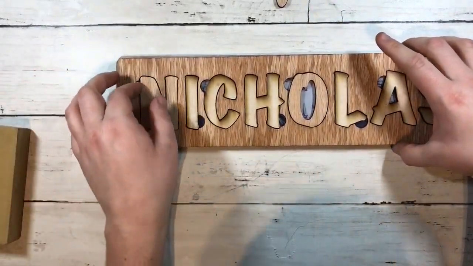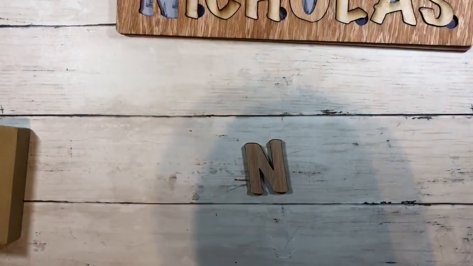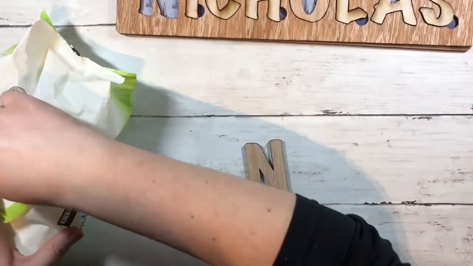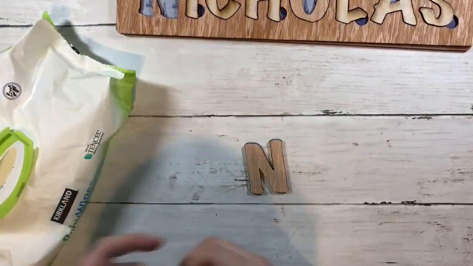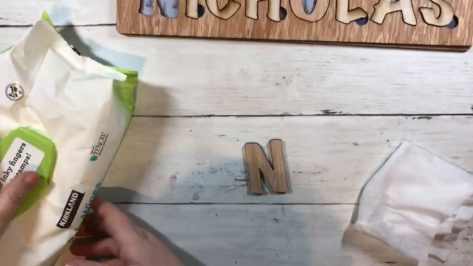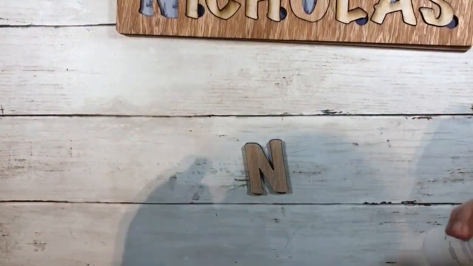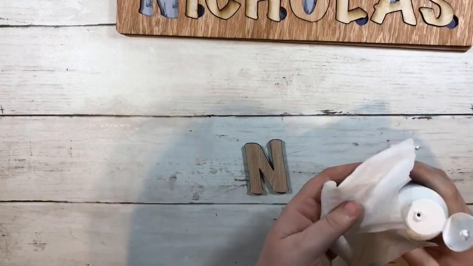Oh, that's what I wanted to show you. I wasn't just going to finish them with oil. I was going to do my favorite baby wipe technique. So this is just a baby wipe. You can use any wipe. I recommend the cheap ones from Kirkland because they come in a case, and if you use baby wipes a lot, you probably have those already.